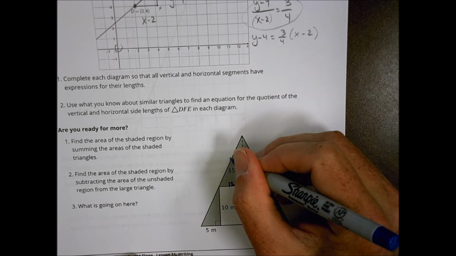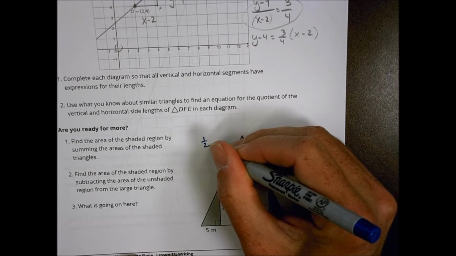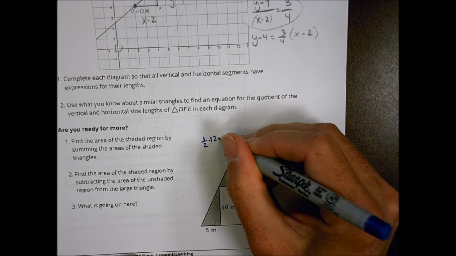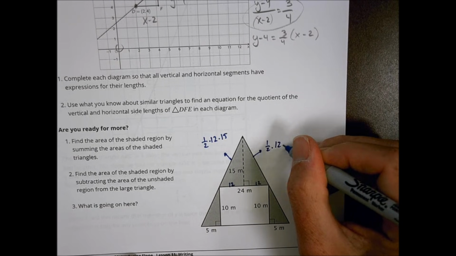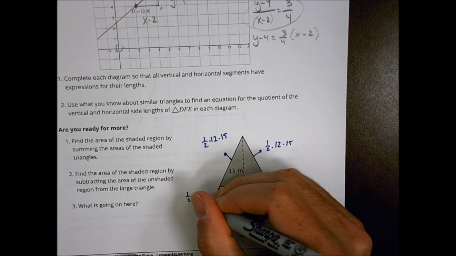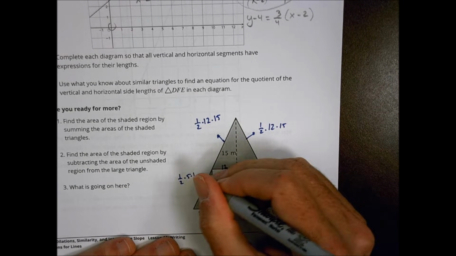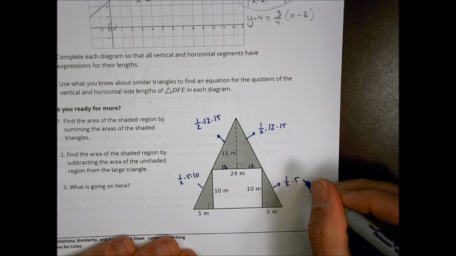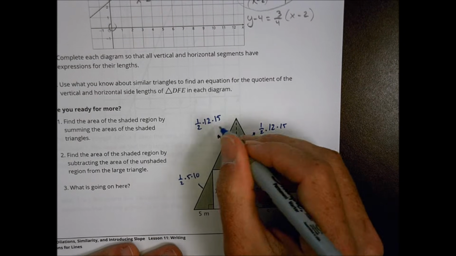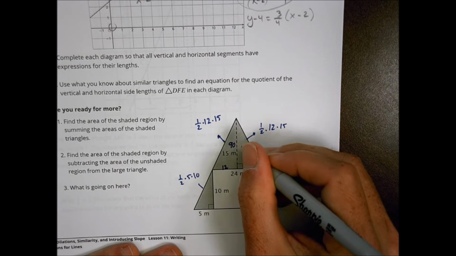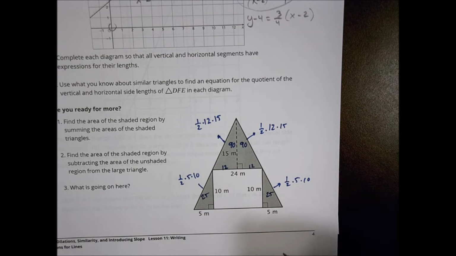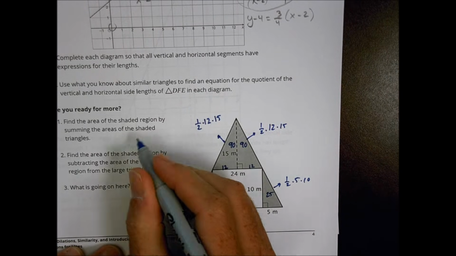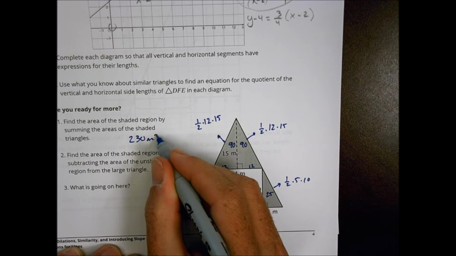So the area of this one, first of all, is going to be 1/2 of the base times the height. This one also would be 1/2 of the base times the height. Over here we have 1/2 of the base times the height, and over here we have 1/2 of the base times the height. So the value of that, when we sum that up, this one's going to be 90, this one's going to be 90, this one will be 25, and this one will also be 25. So the combined area, 90, 90, 25, 25, ends up being 230 meters squared.